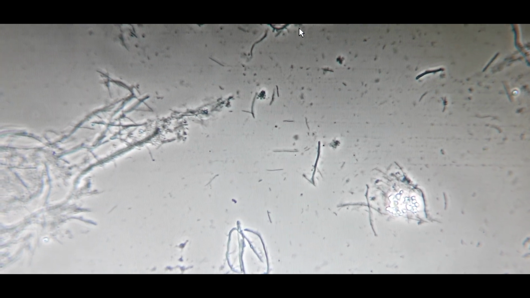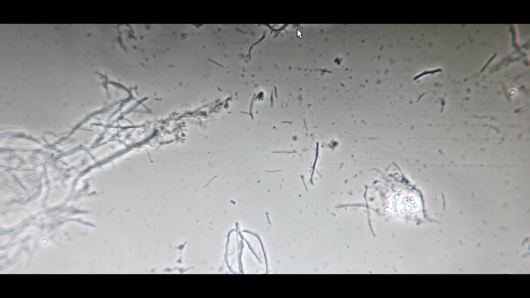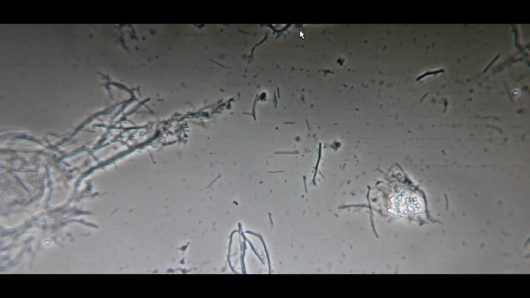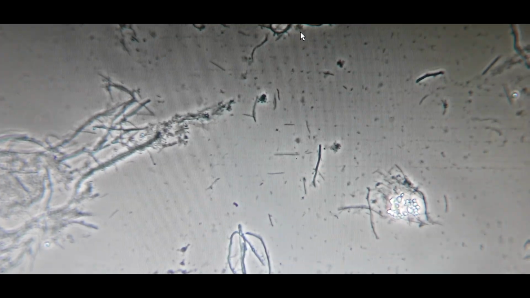Here is an example of a class 1 slide, healthy bacteria. There are cocci, they're little circular bacteria, long and short rods. There's not very many of them, and they're not very mobile.